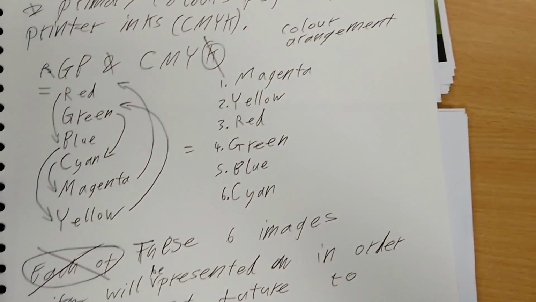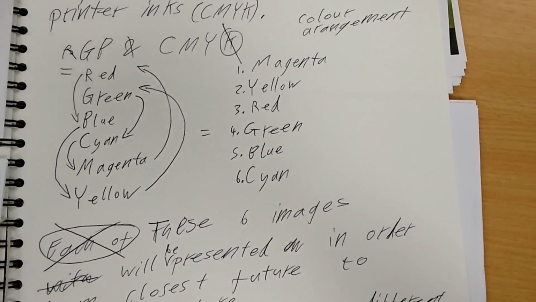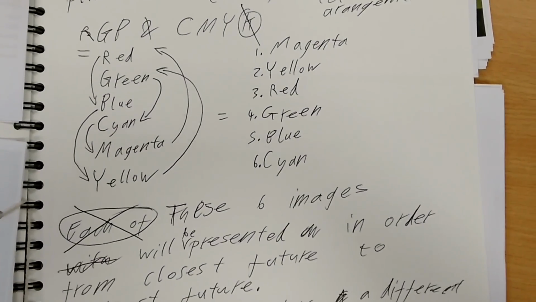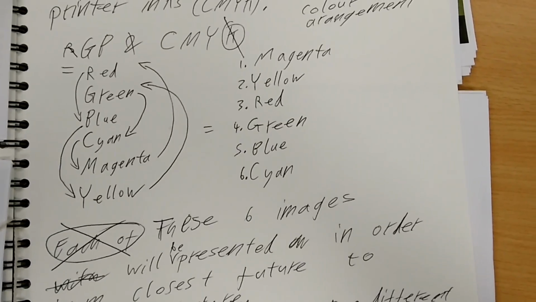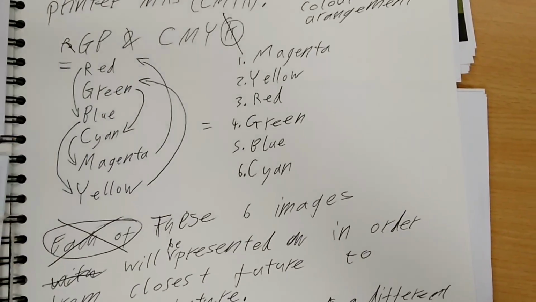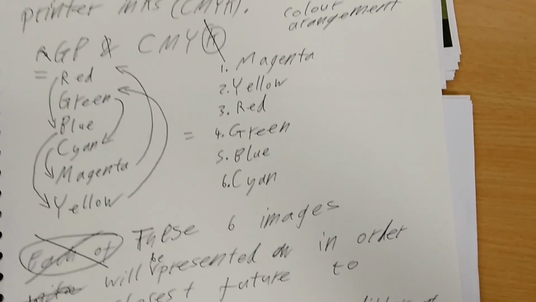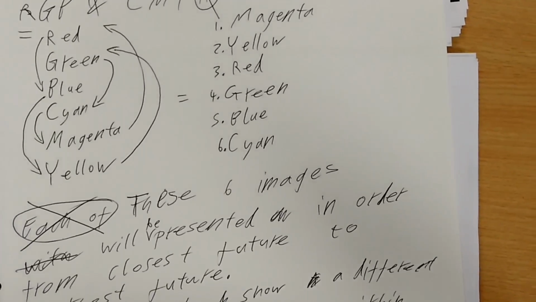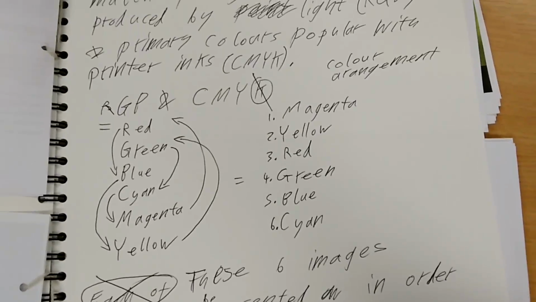Green and blue, for example, make cyan, which is a sort of light blue color. Red and green make yellow. Red and blue make magenta, or magenta, I don't know how to pronounce that. I think people pronounce that differently.